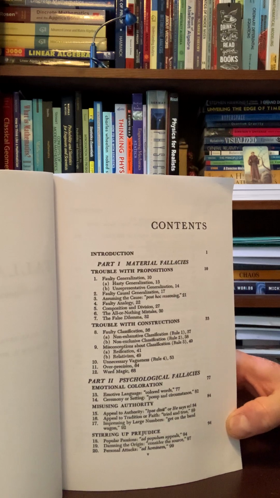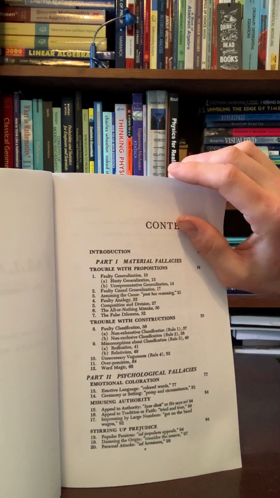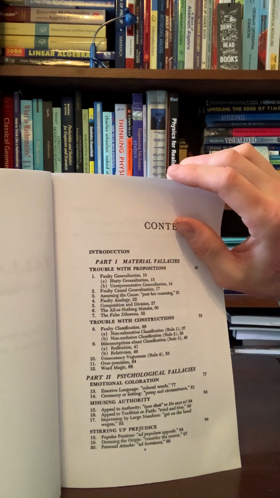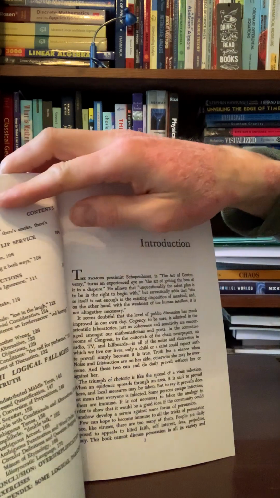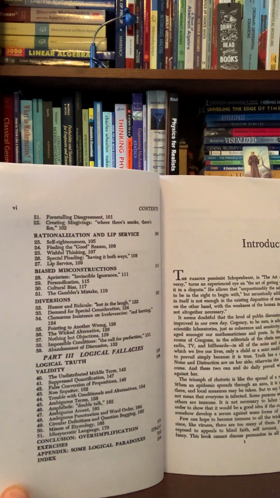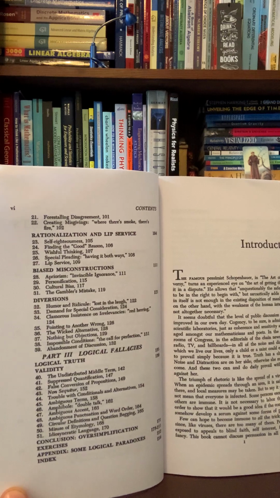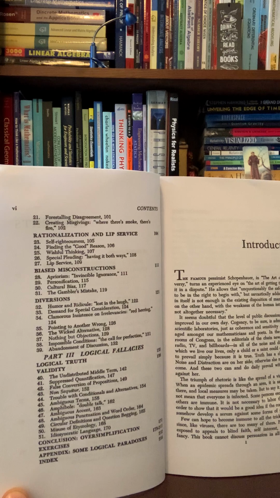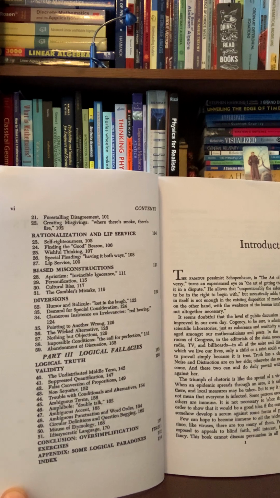Part 2 is on psychological fallacies. We have emotional colorization, misusing authority, stirring up prejudice, for example, ad populum arguments or ad hominem arguments with personal attacks. With emotional colorization, we can think about emotive language, but also rationalization and lip service, special pleading, having it both ways, and so forth. We can think about cultural bias and the gambler's mistake, also known as the gambler's fallacy. There's also diversions like humor and ridicule, or pointing to another wrong, or nothing but objections, impossible conditions, or the abandonment of discussion.